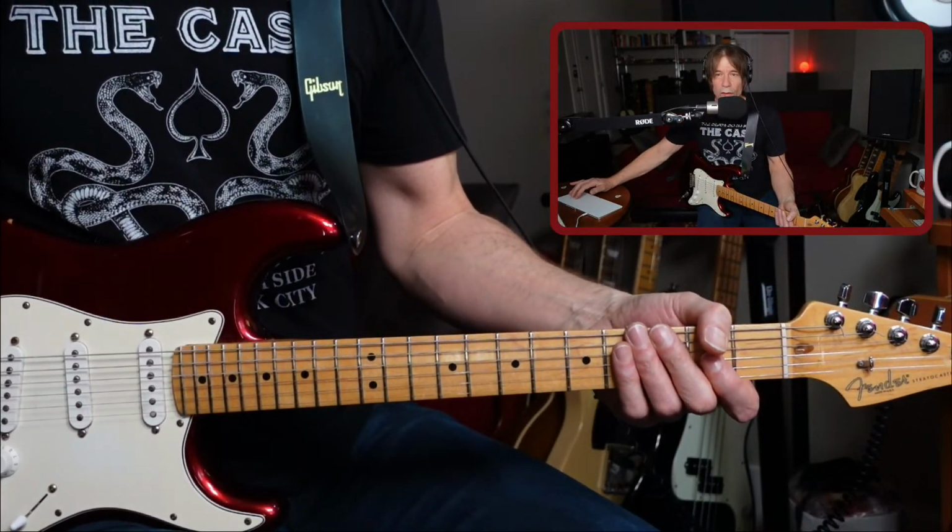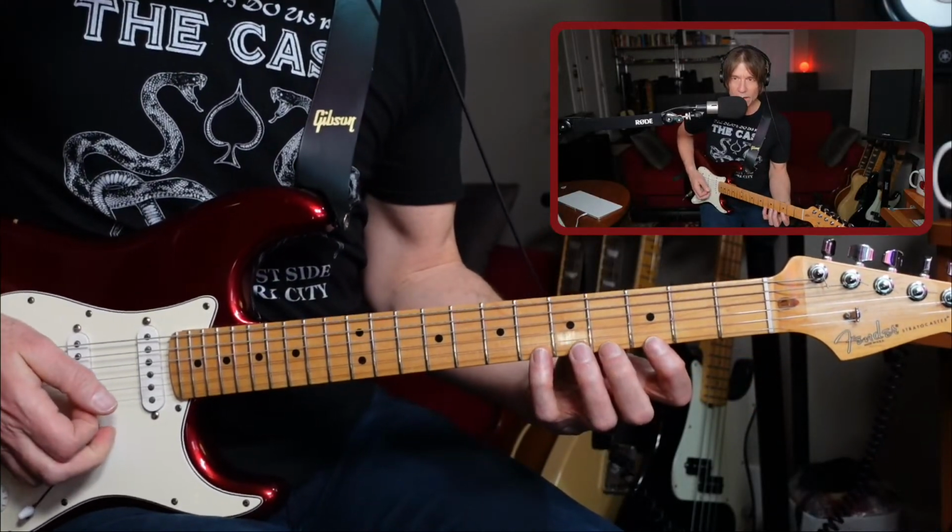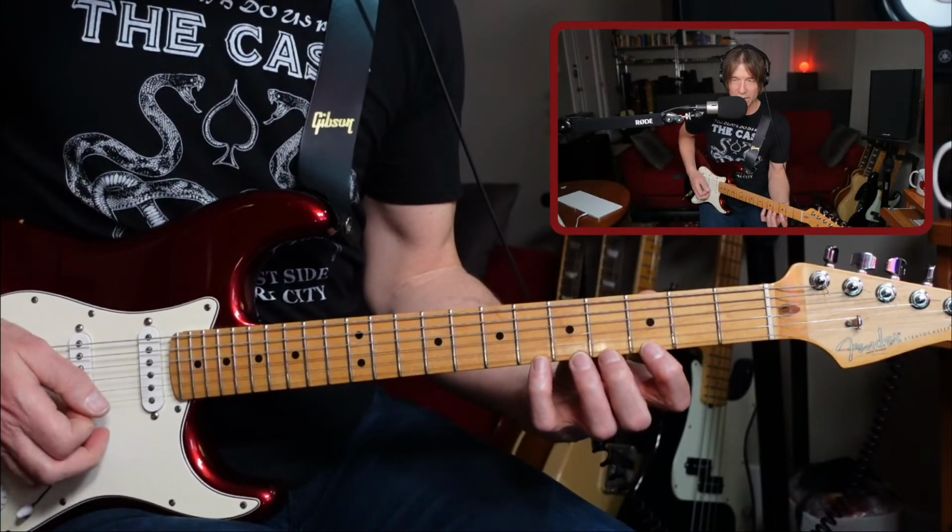Just take it wherever you know the minor pentatonic. That's why it's good to start learning the 5 positions of the minor pentatonic scale.